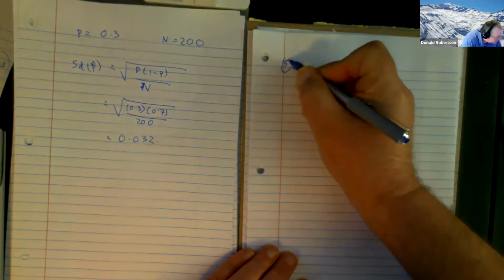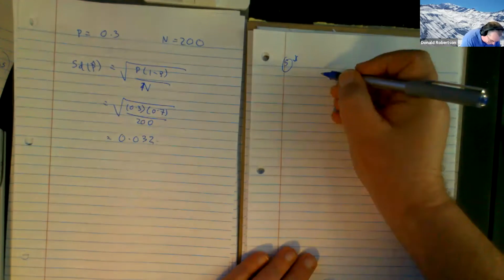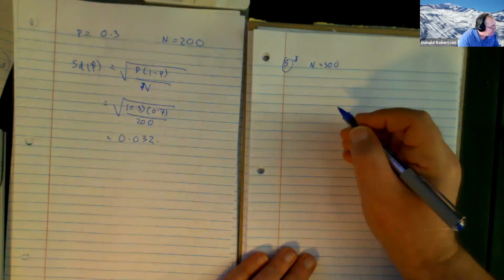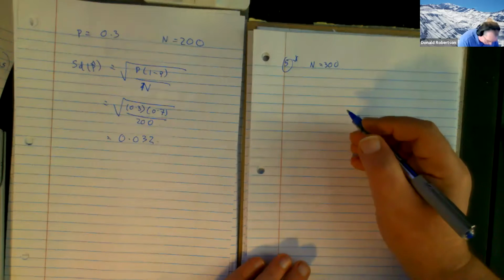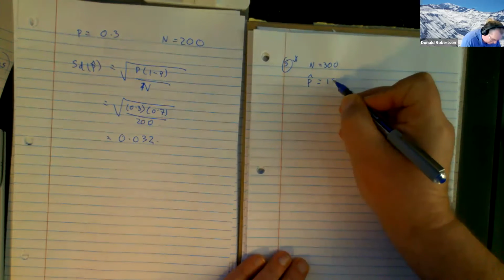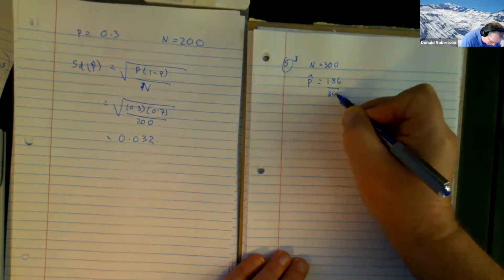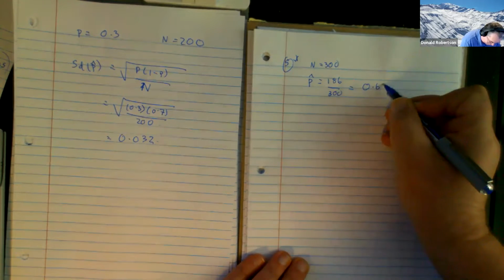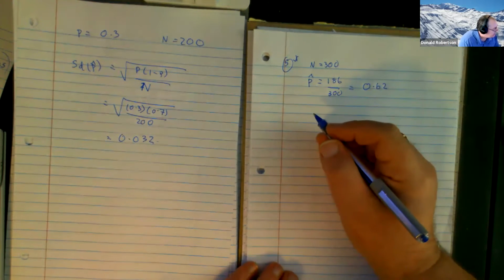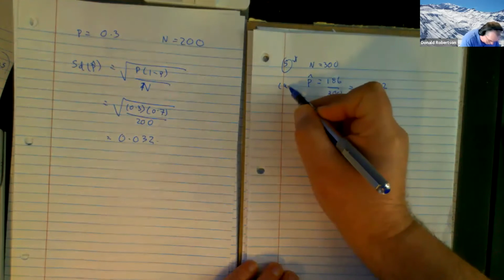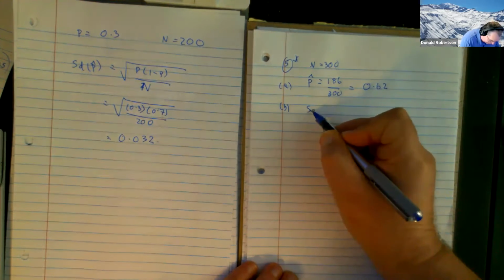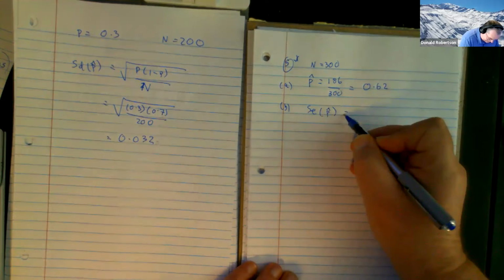So question 5 then, a random sample of 300 adults was taken. 186 of them say they believe in love at first sight. So that's 186 in my case out of 300, which is 0.62. Okay, that's a nice number. It says calculate the value of P hat. Oh, well, I've just done question A. And then it says find the standard error of P hat.